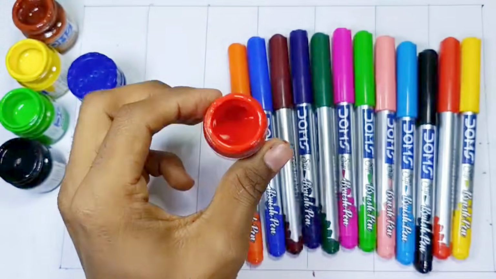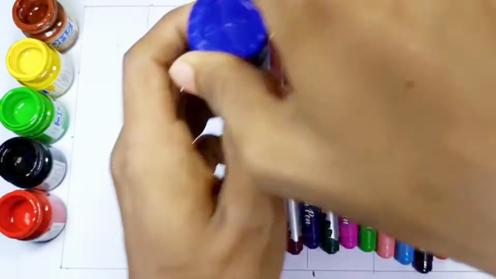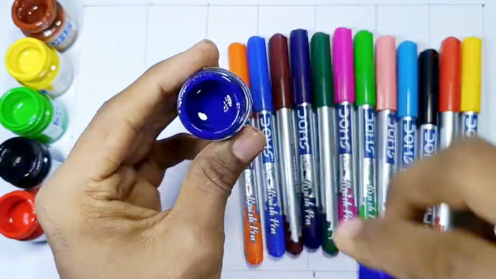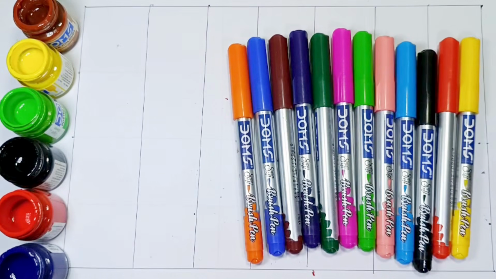Wow, kids, red color. Very good kids, red color. Kids, last you open blue color. Wow, blue color. Nice color.